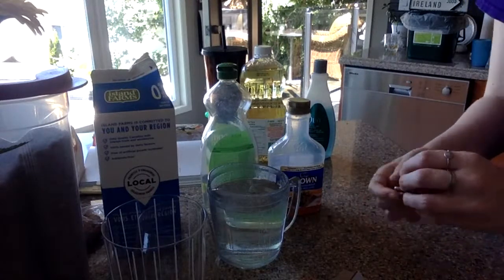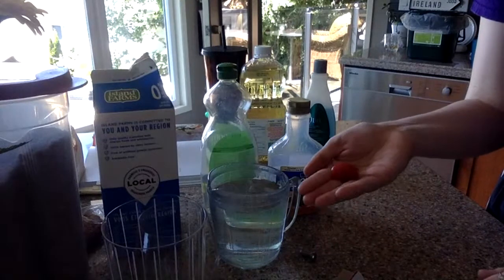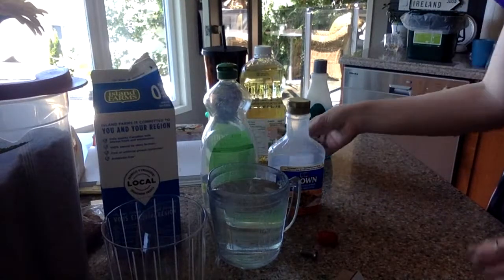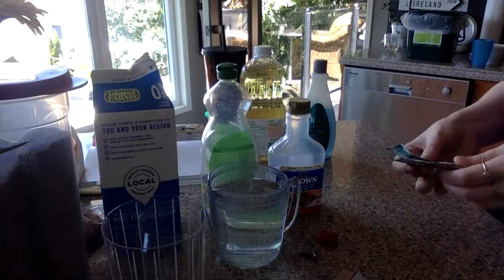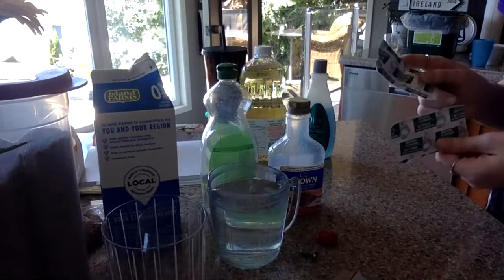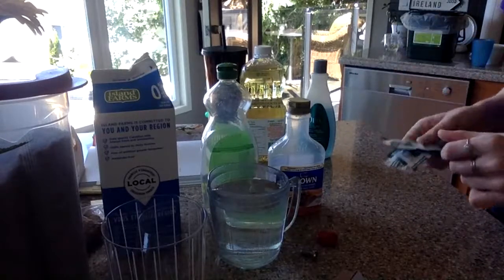So I have a little bolt, I have a cherry tomato, and I have a popcorn kernel, just for fun. And then I also have something fizzy. Now I'm going to talk about our fizzy things in a little bit because they're less relevant to the first experiment, but muy importante for after.